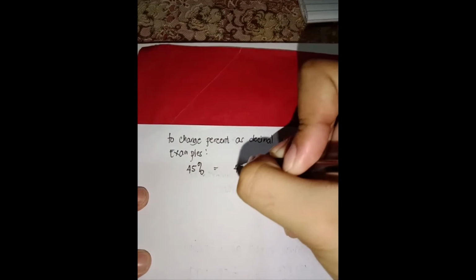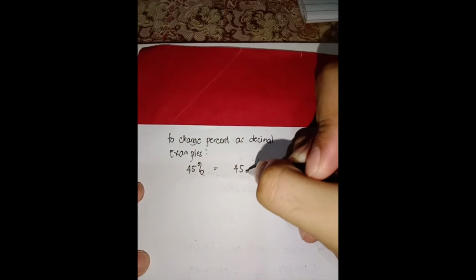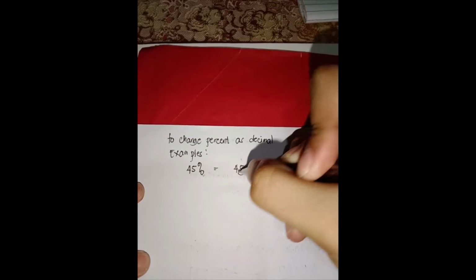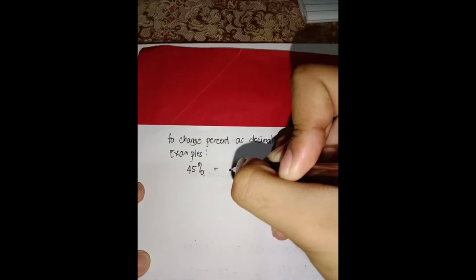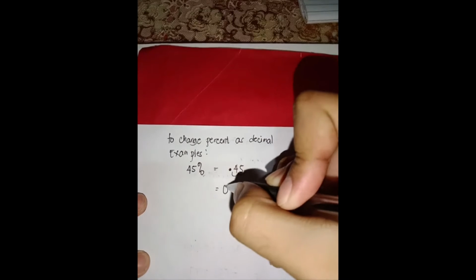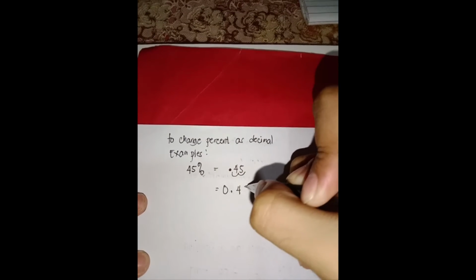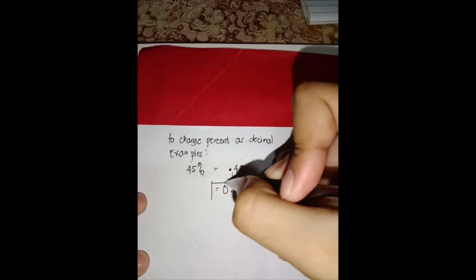So aalisin lang natin itong si percent symbol, then matitira si 45. And then, we will move the decimal point 2 places papunta sa left. So 1, 2. And then, we will add decimal point. Therefore, we have 0 and 45 hundredths. So, this is the answer.